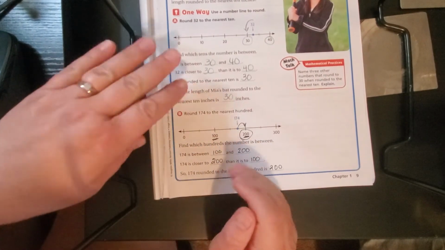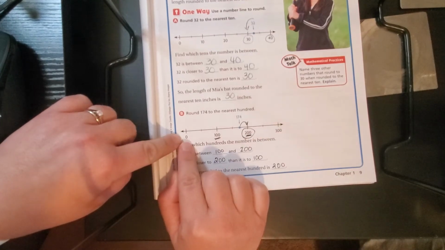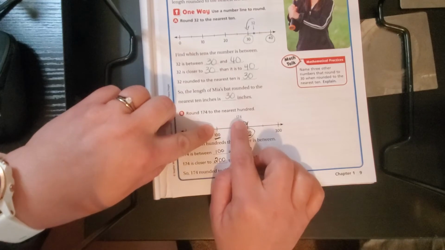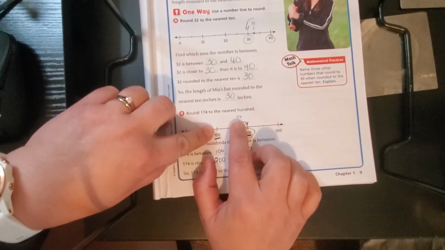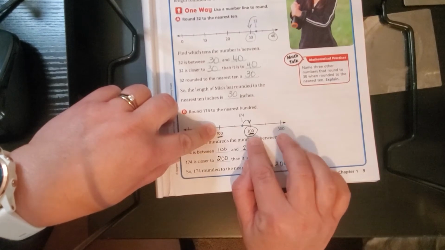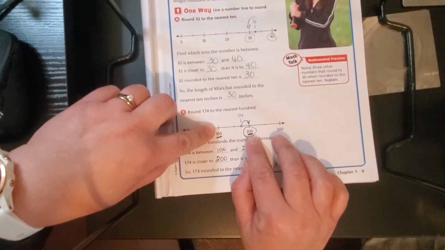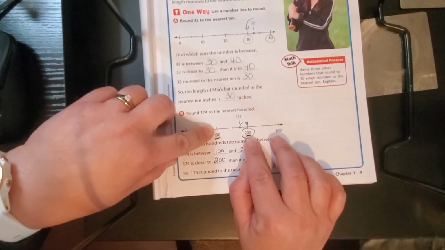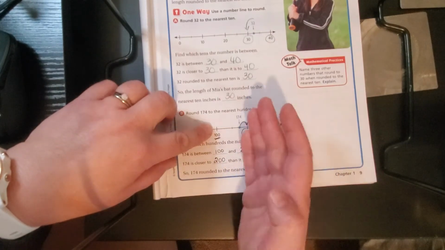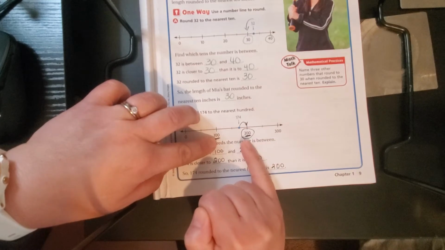So on this number line, notice that they have a 0 as the start. Well, we know we're not looking there. We're looking from the 1 in the hundreds. So 174 is between 100 and 200. I don't know why they went all the way to 300. I feel it's so that they can say, on a number line, it might go this far, but our focus is basically between 100 and 200.